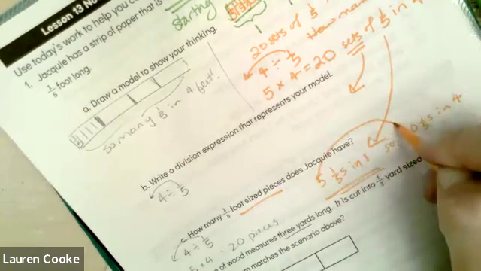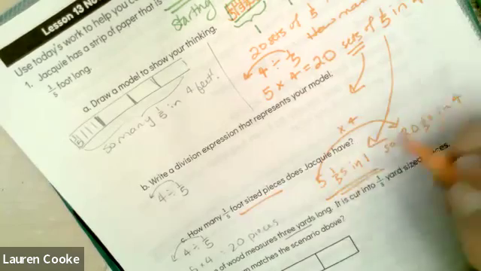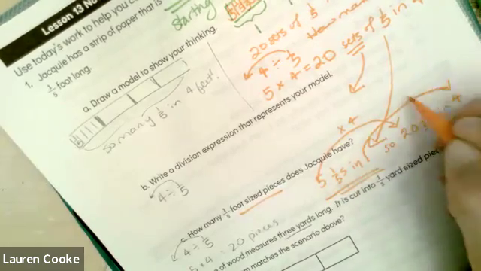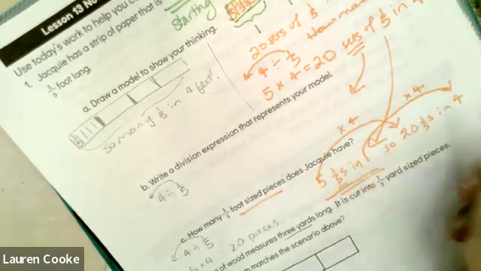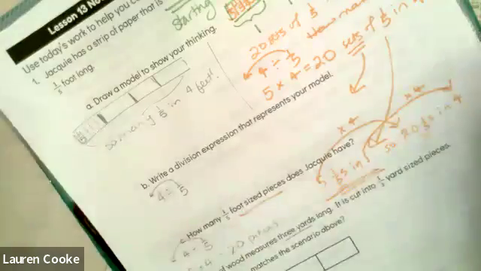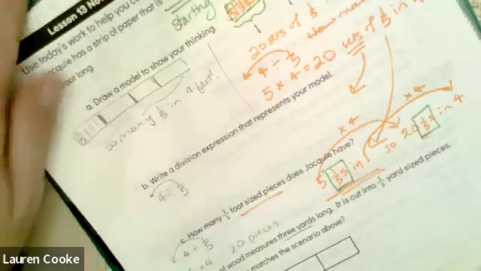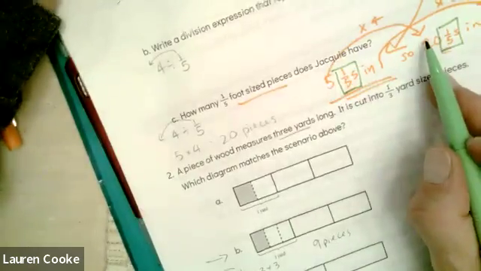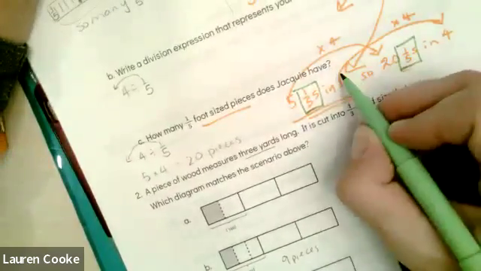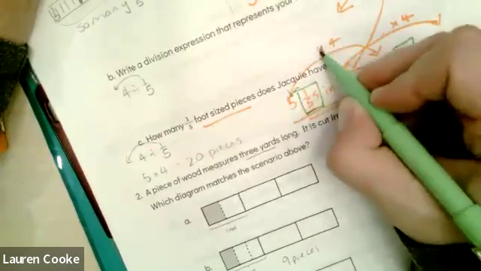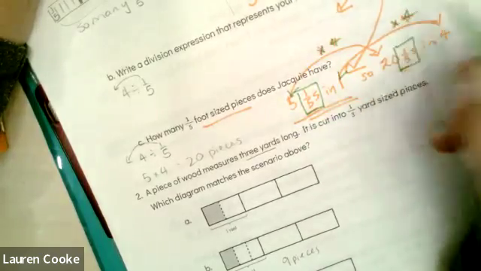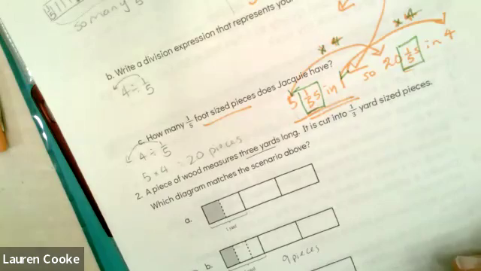See, 5 times 4, 1 times 4. 1/5 stayed the same. This is what we'll work on in 6th grade with equivalent ratios. So if I'm multiplying the 5 times the 4, then I'll be multiplying the 1 times the 4. And that's going to make sure that I have the size that I want, and each one is the same size.